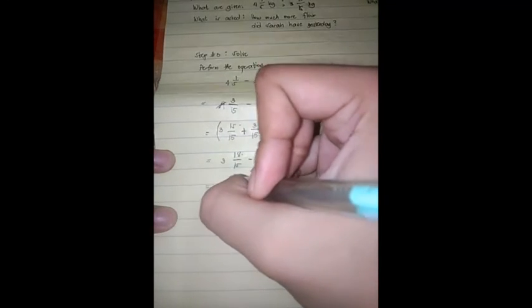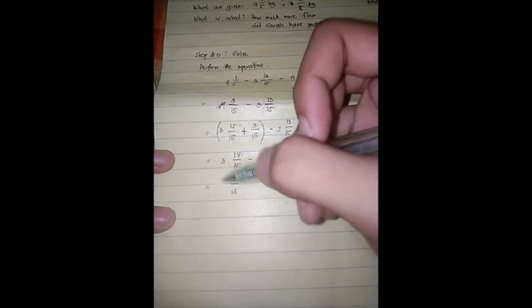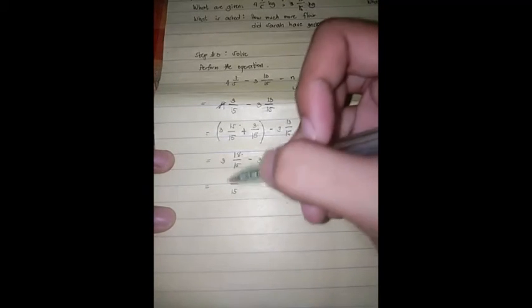So 5 over 15. Then 3 minus 3, we have 0. So okay lang kahit hindi na natin ilagay itong si 0. Okay, so next, since 5 and 15 can be reduced into lowest term, this is our last step, simplifying the fraction. So we need to lowest term the fraction.